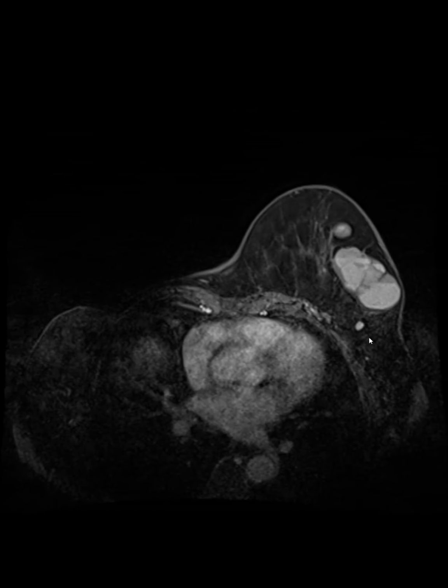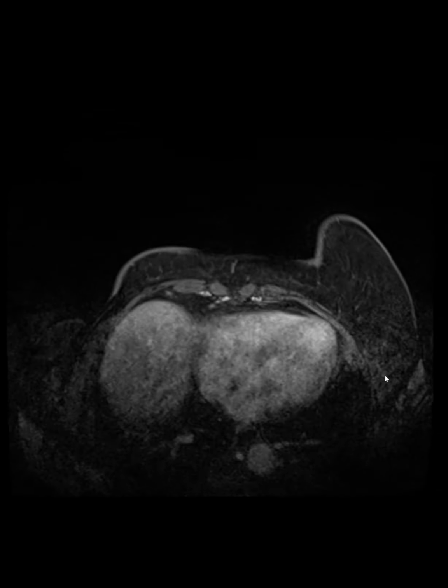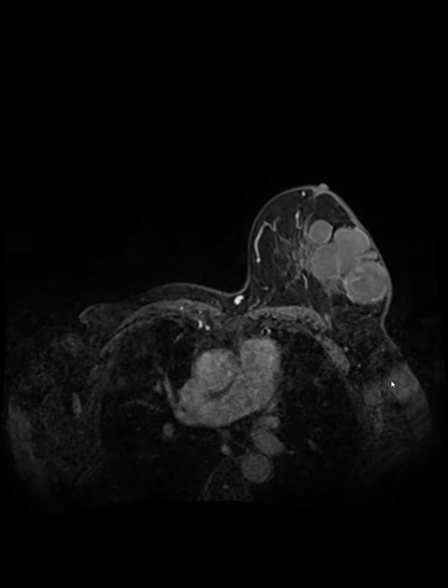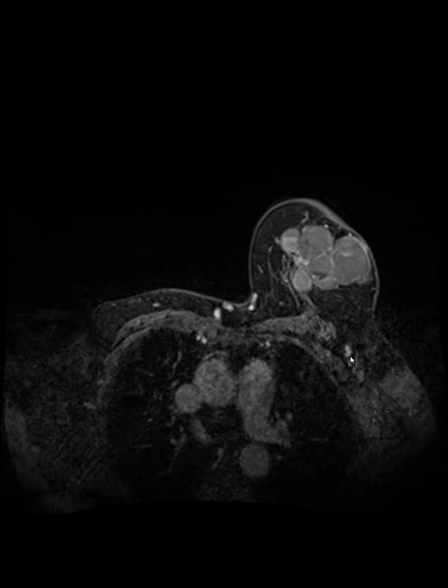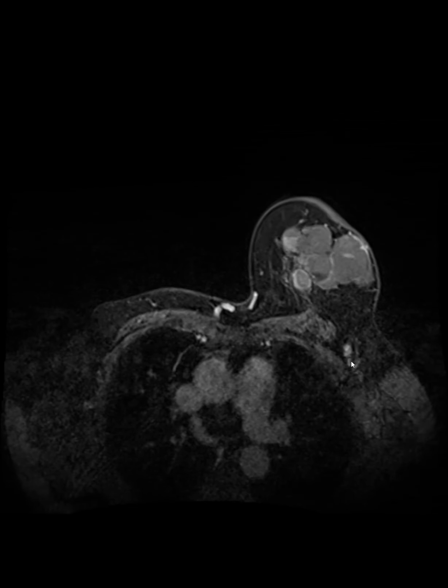Here we can see a solitary round lymph node in the axillary tail of the breast. If you look further up in the level 1 axillary station, we have a couple more round small lymph nodes.